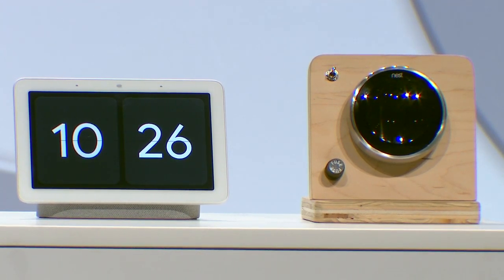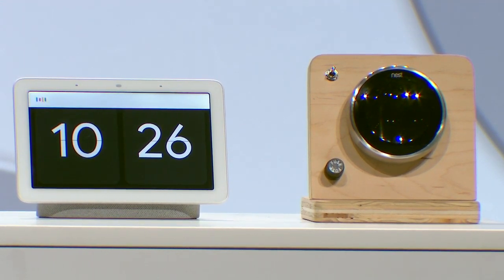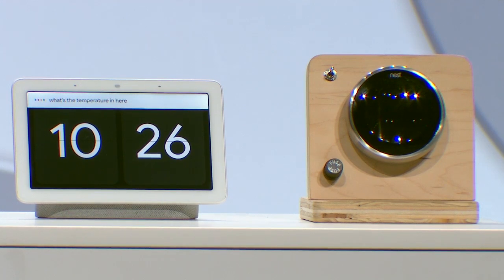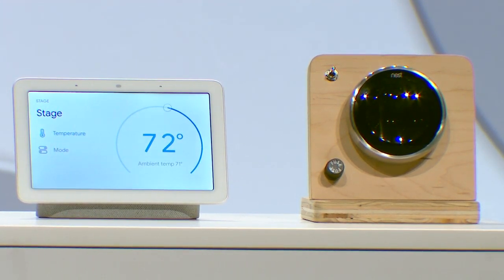Now, because the HomeGraph knows that this display and that thermostat are both in the same room, I can also make more relative queries like, hey Google, what's the temperature in here? It's currently 71 degrees. We get the same result, right?